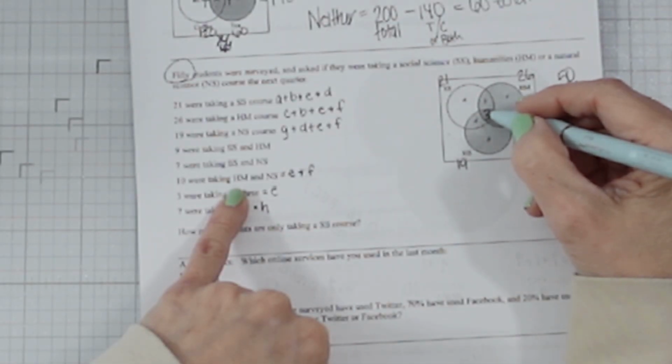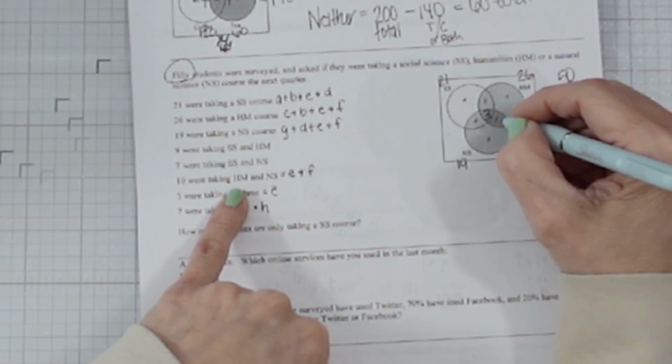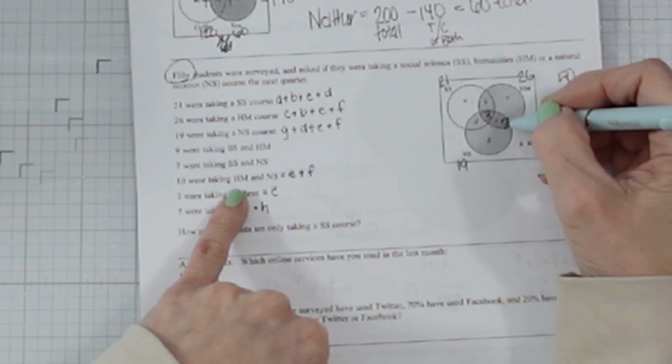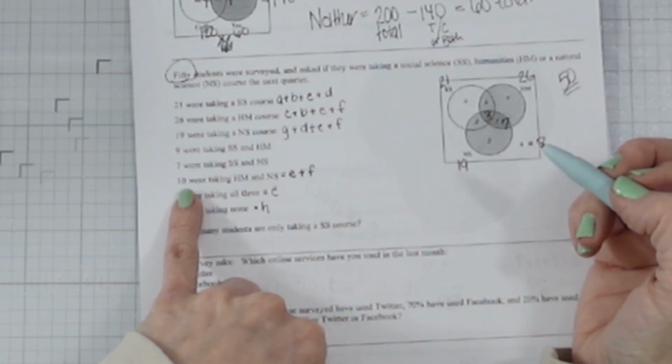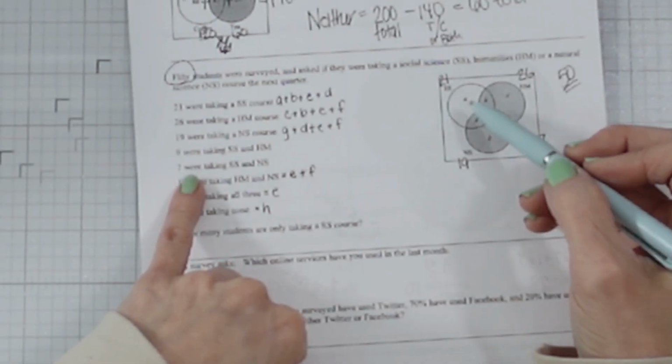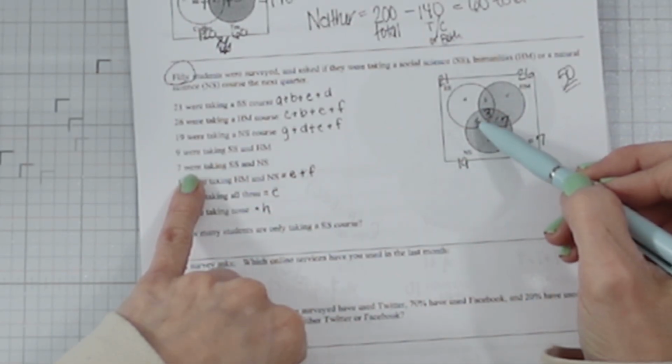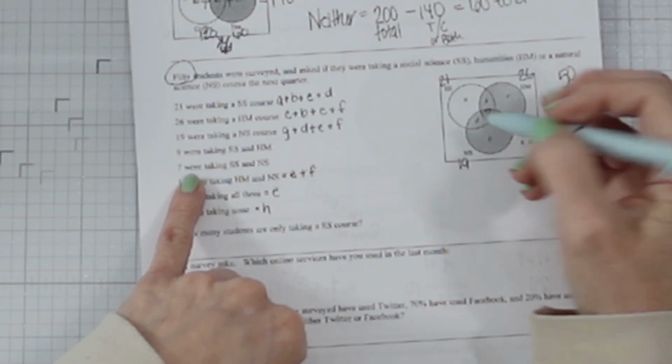Well, I already know that E is 3, which means F has to be 7, because 3 plus 7 gives me the 10. 7 are taking social studies or social sciences and natural sciences.